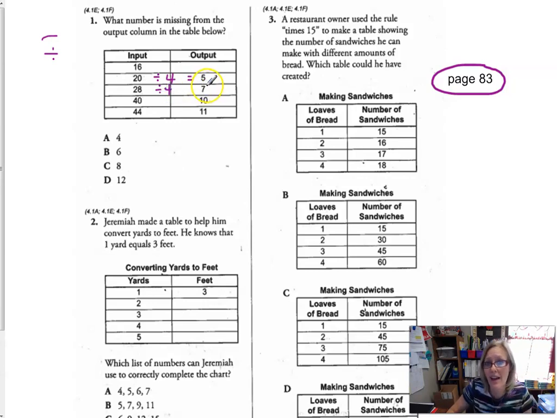Or let's work backward. 7 times 4 equals 28. That's true. Okay. What if I divide 40 by 4? 40 divided by 4 equals, well, of course, 10. So we know what we're working with. Okay, the rule for this table is dividing by 4.